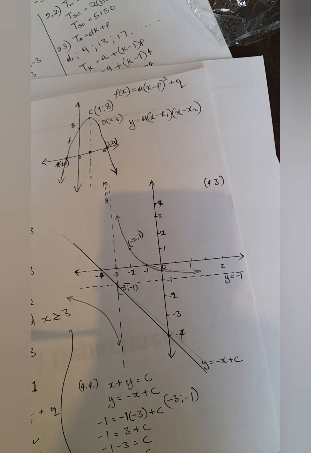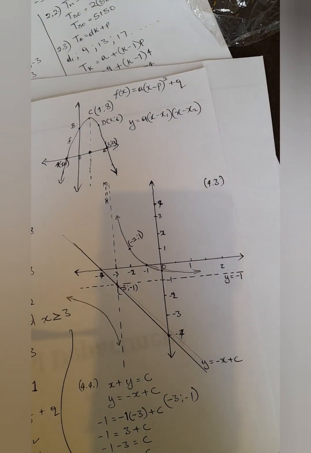Question 5 says below is the sketch of g of x. Okay.